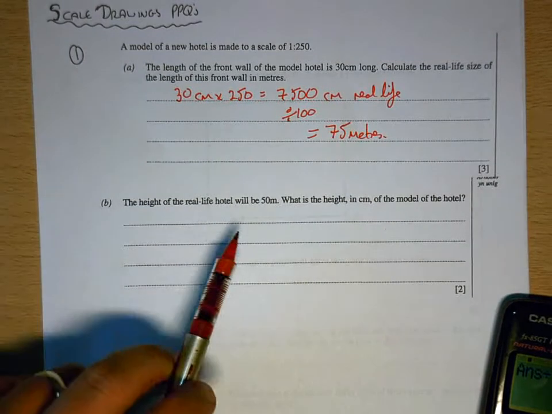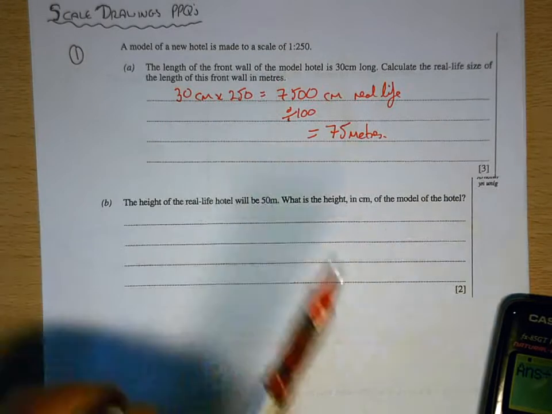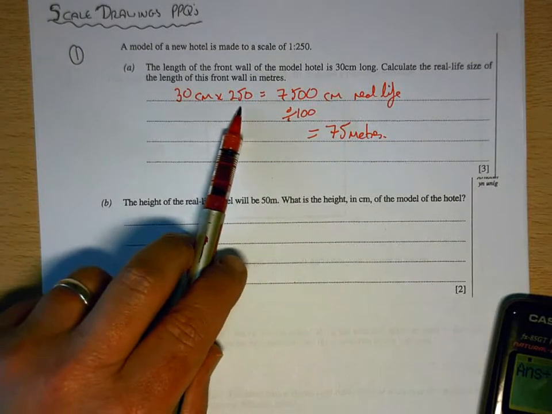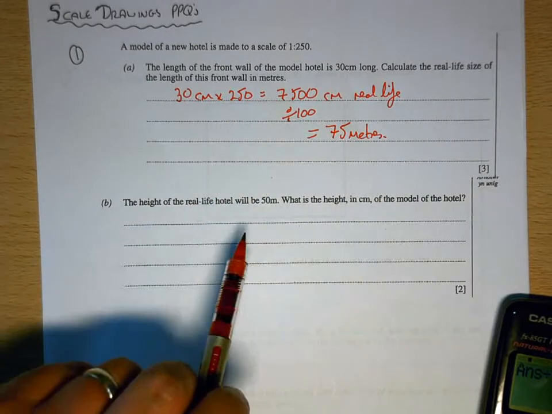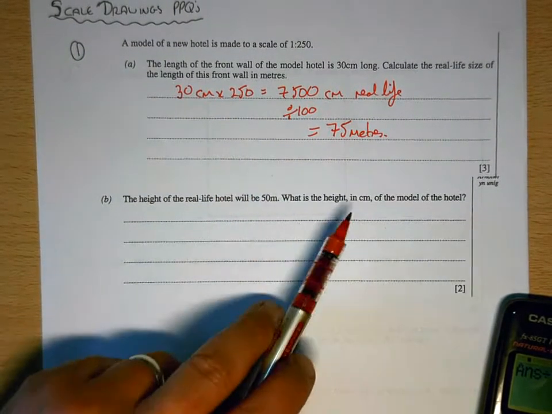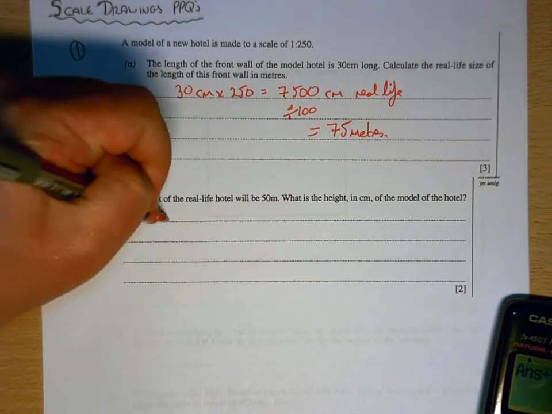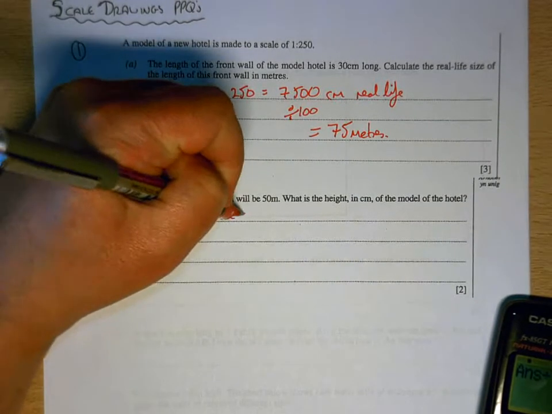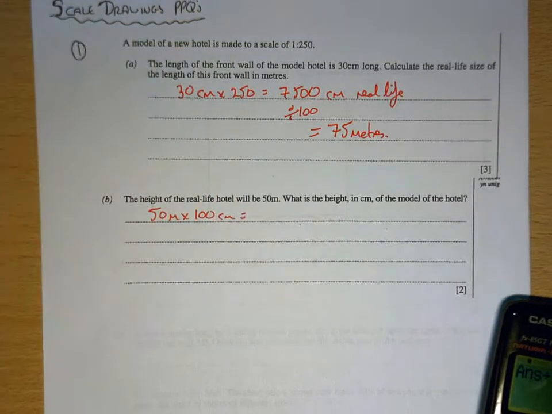For part B, we're going to go the other way. They're giving us the real life hotel, and we're going to have to shrink this down into the scale model. So it's not going to be 250 times larger now, it's going to be the opposite of that. So we're going to be dividing by 250. They're going to want the answer in centimeters. So the first thing we'll do is to turn our 50 meters into centimeters. We know every meter has 100 centimeters in it. So we do 50 times 100.